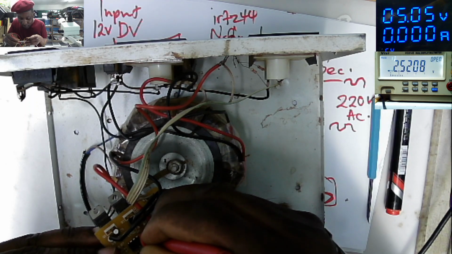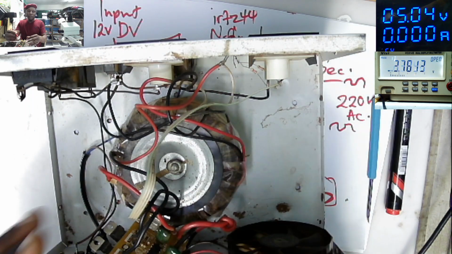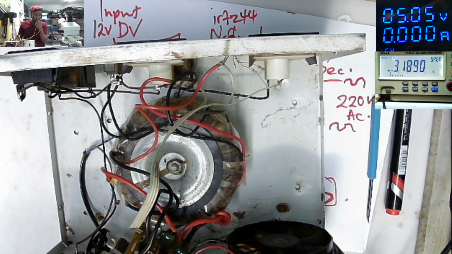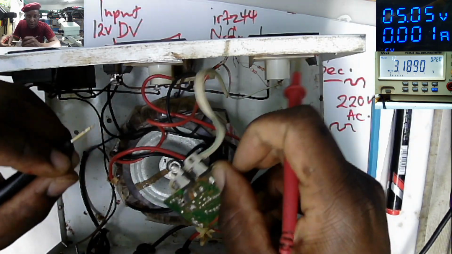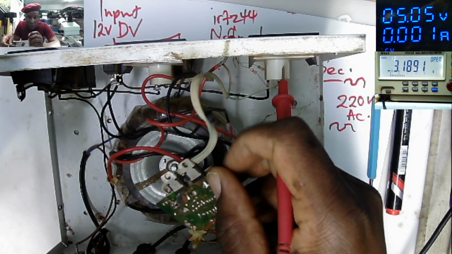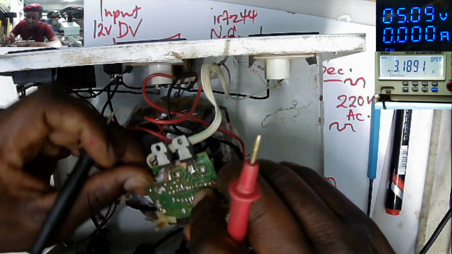Okay, on the chip you can't see anything because we don't have schematics. Let's skip the chip. In our next move, let's check these two MOSFETs.